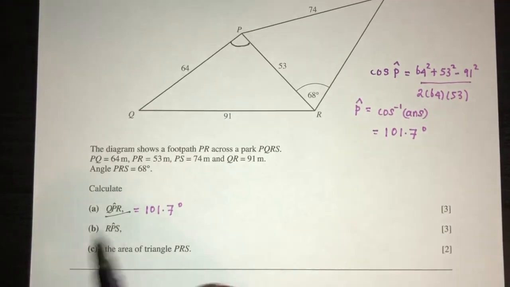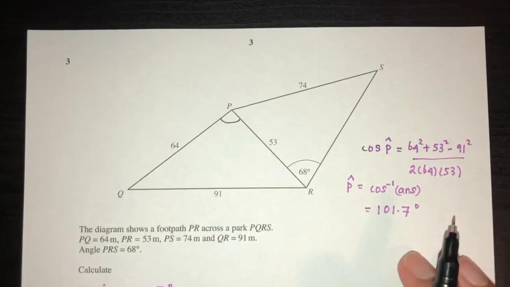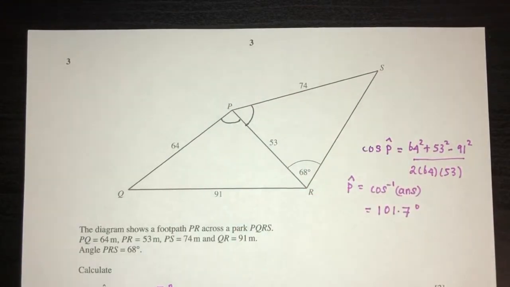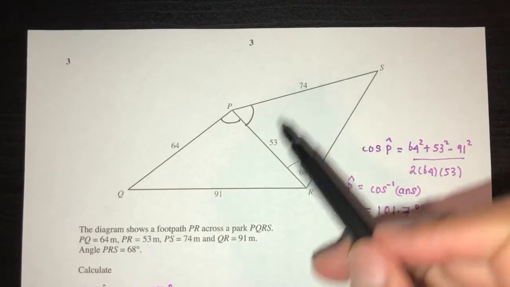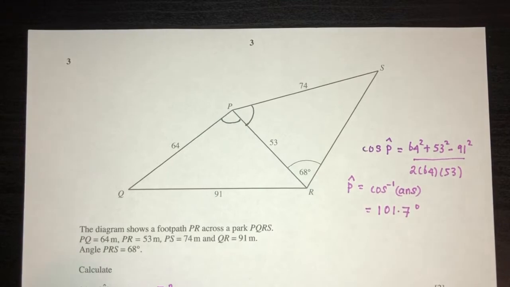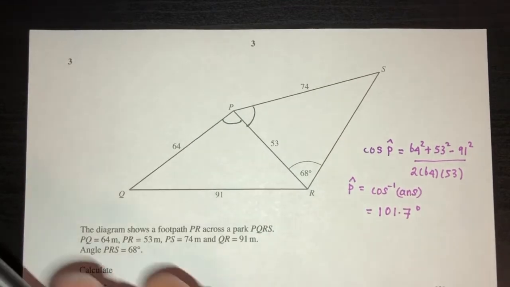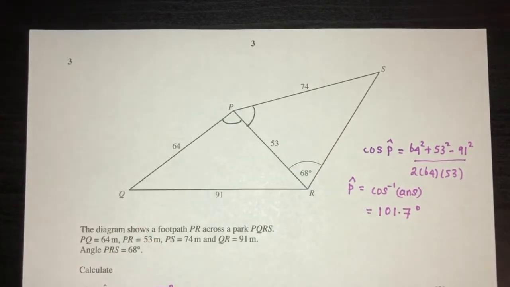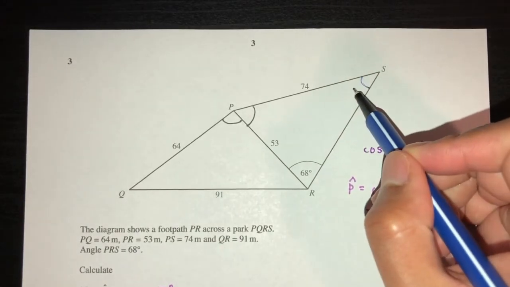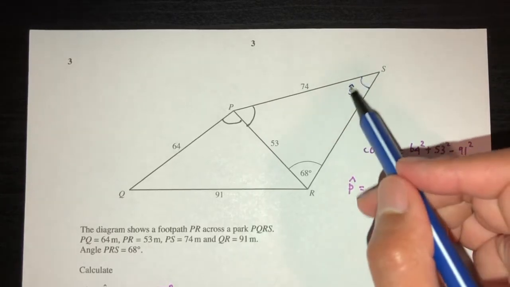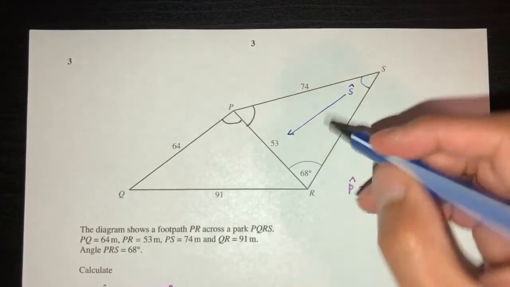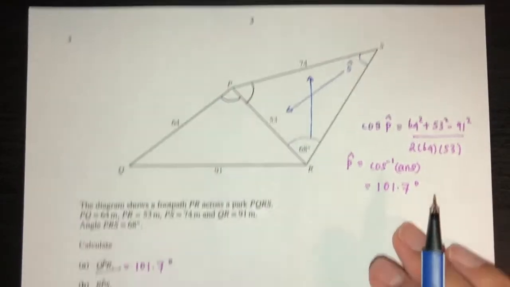Now moving on to this one, RPS. So we have to find this angle. We observe we have these 2 sides and we have this angle, and we want to find this angle. So how can we find this? What we can do first is find this angle. Let's call this angle S. We can find this angle by using your sine rule. So we have this side, and here we have this side. So let's use sine rule.